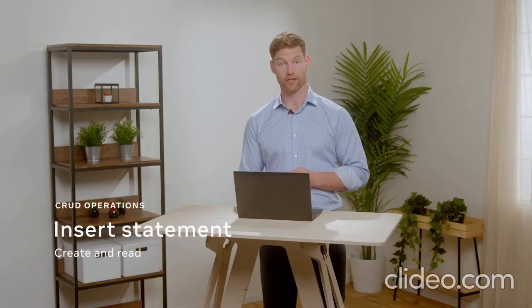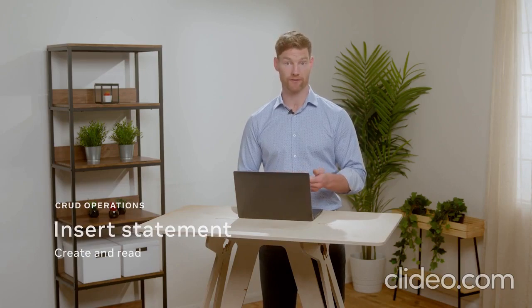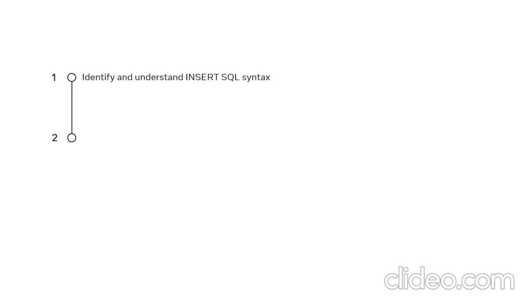In this video, you learned how to alter and modify tables in a database using SQL syntax. Well done. When working with databases, you'll often have to add new rows and columns to existing tables or even create new tables from scratch. For example, if you run a college database, you'll have to add new rows for every new student. With SQL, you can perform these tasks quickly using the insert statement. By the end of this video, you'll be able to identify and understand insert SQL syntax and insert data into tables with the use of the insert into clause.